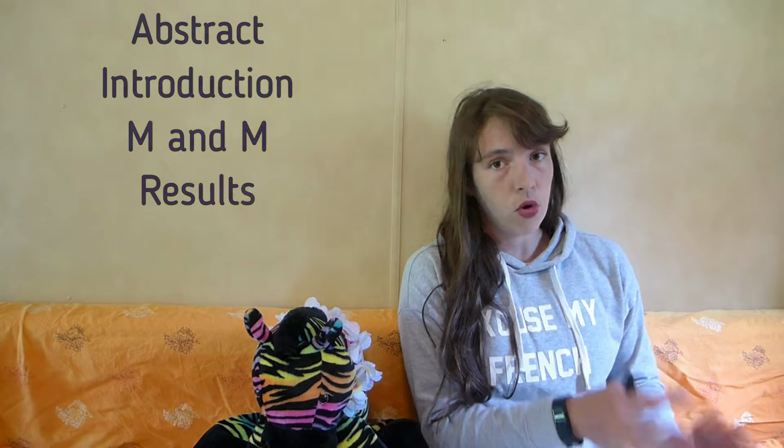The next section will be the results, and this is purely and simply the raw results. There's nothing else about it. You just have the numbers or the main findings. That's usually where you'll find all the tables and the nice little graphs as well.